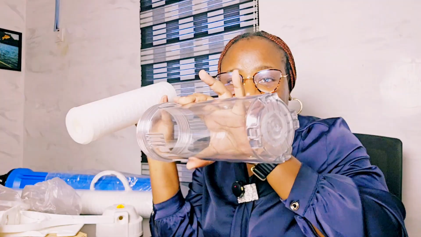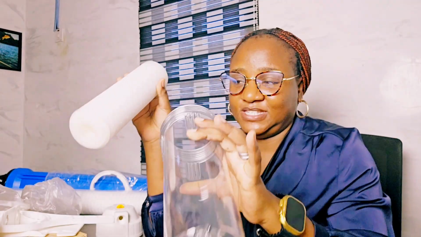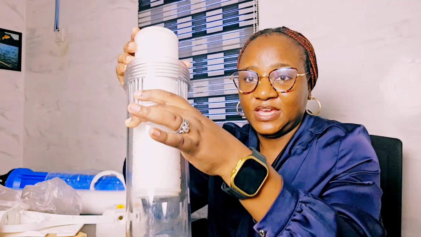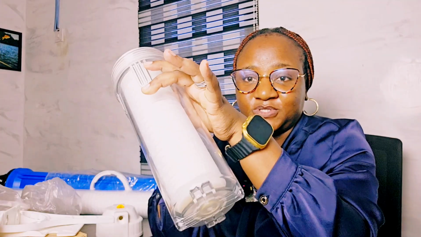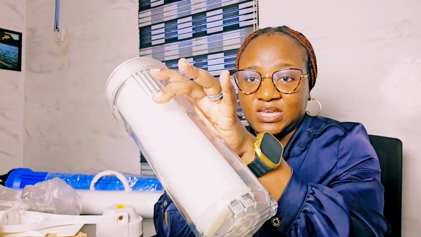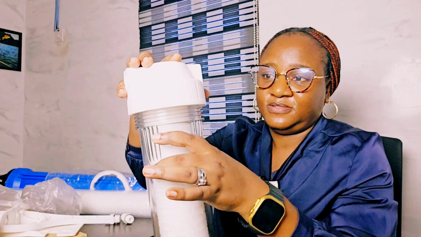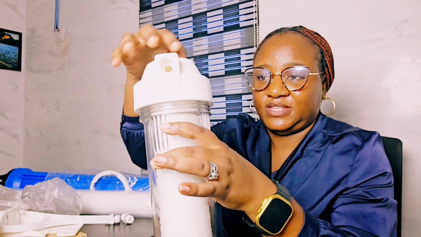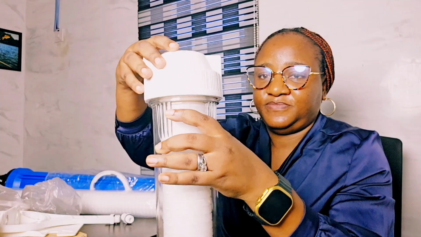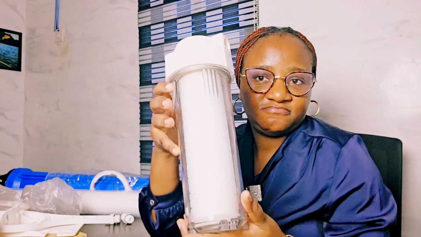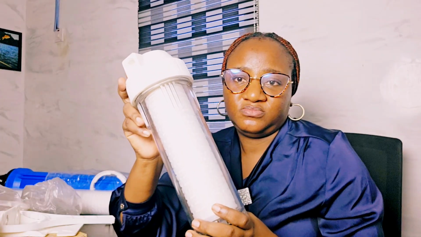This is the cartridge, this is the casing, cartridge and casing, both 10 inches. You can see this would go in here. This goes in here like this, and then you have your cover. Your cover would cover it tightly. That's all.